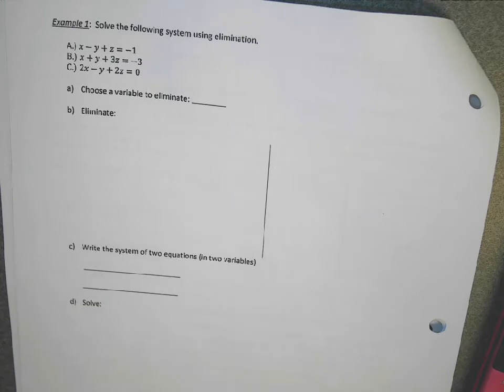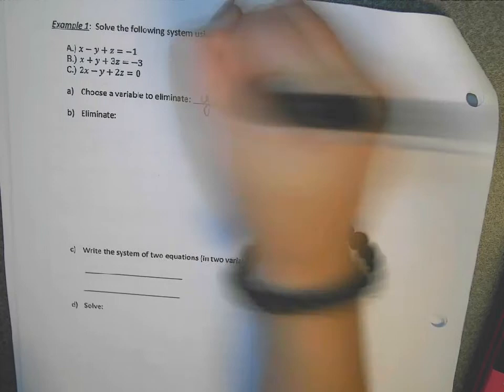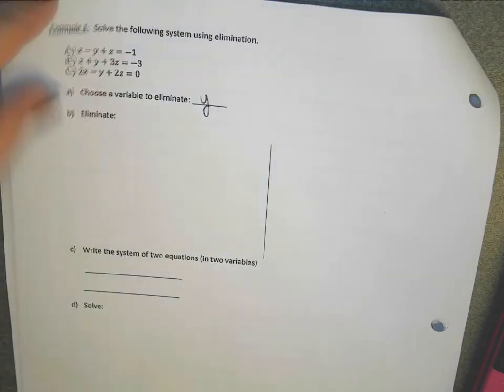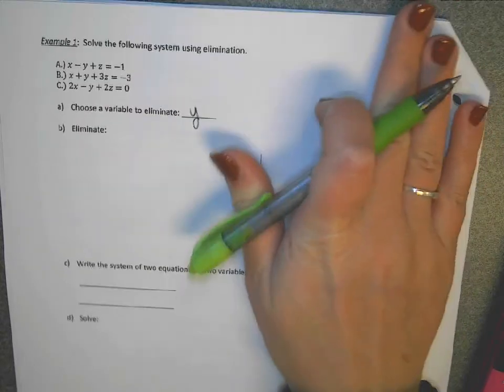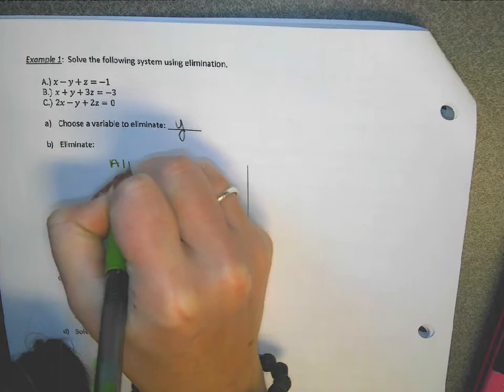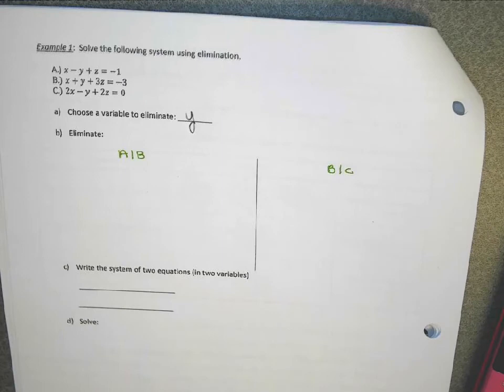What variable do you want to eliminate? Do you want to eliminate x, y, or z here? Beauty is you get to choose. Want to do y? Okay. So I'm going to eliminate y. Then I'm going to make a combination of two equations. It does not matter the combination, but maybe I'll combine A with B. Maybe I'll combine B with C, and I'm going to label what I'm combining there.